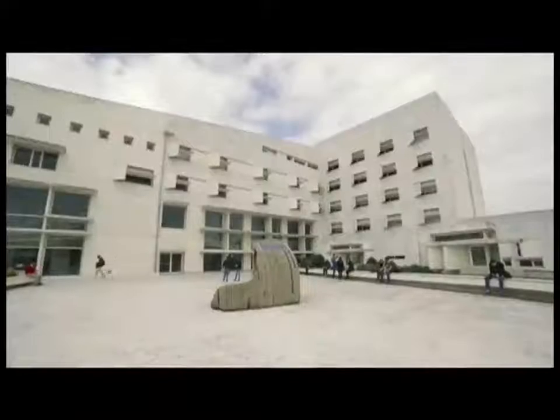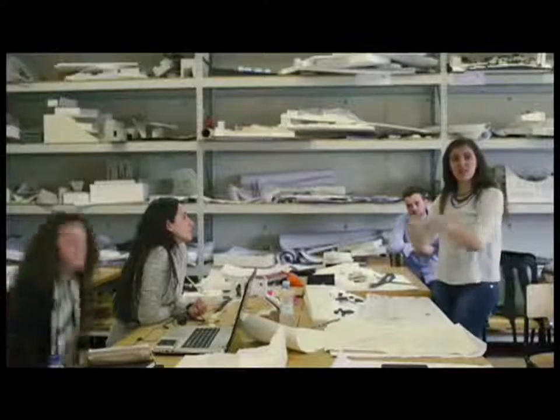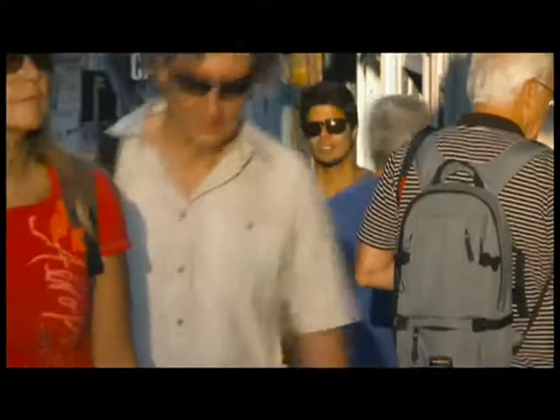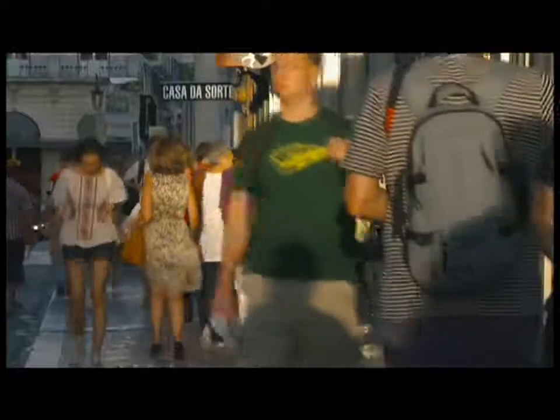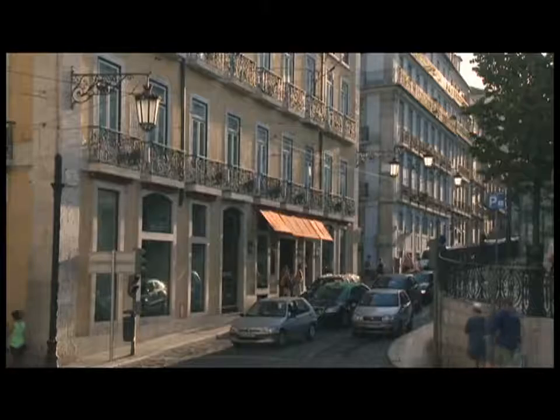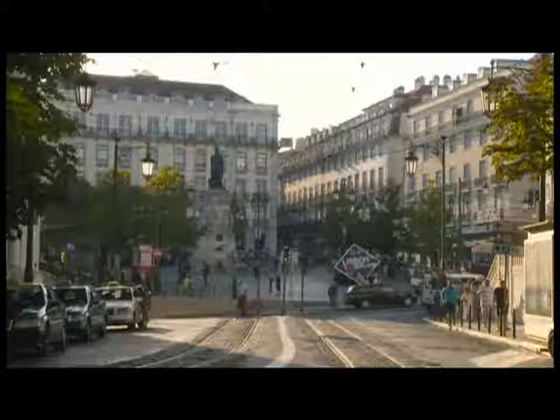Called the Global Platform for Syrian Students, it's helping 150 students like Ala to study in 10 countries, including Portugal. It's a good example how a small country like Portugal, undergoing very difficult economic situation, was able nevertheless to make a pilot experience and to show that Europe can do much more than it is doing, creating a win-win situation.